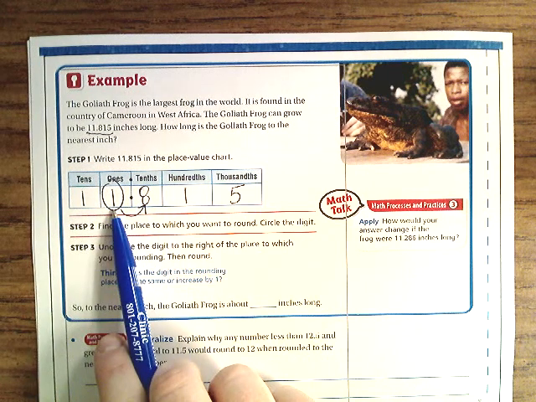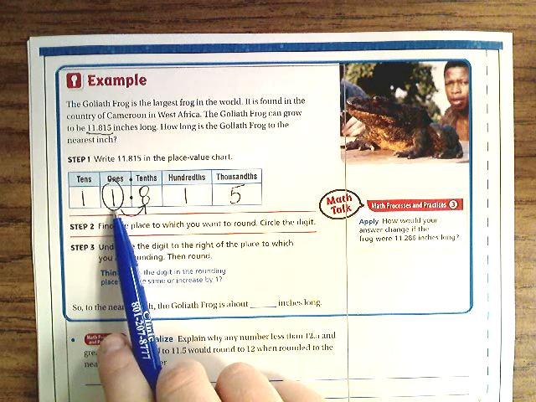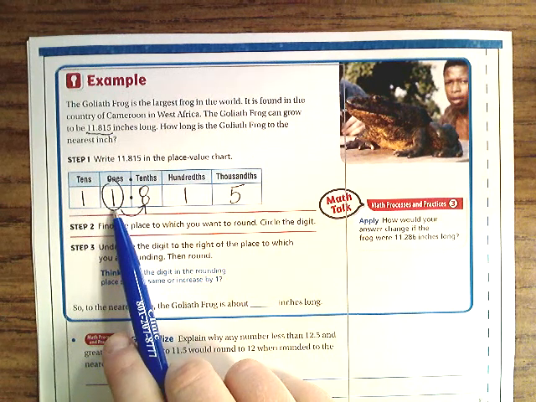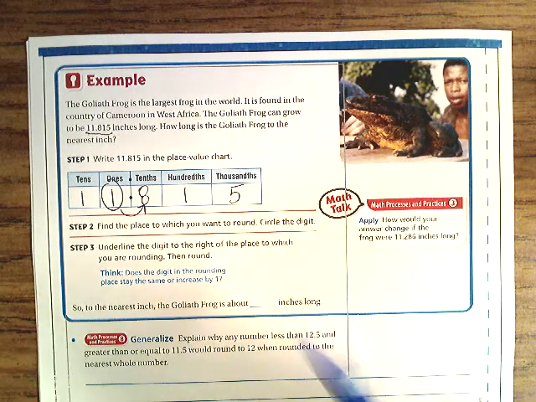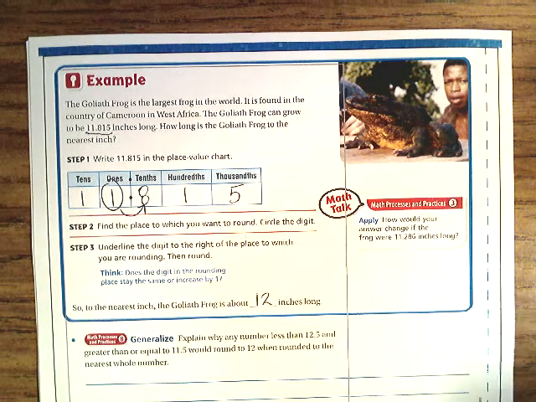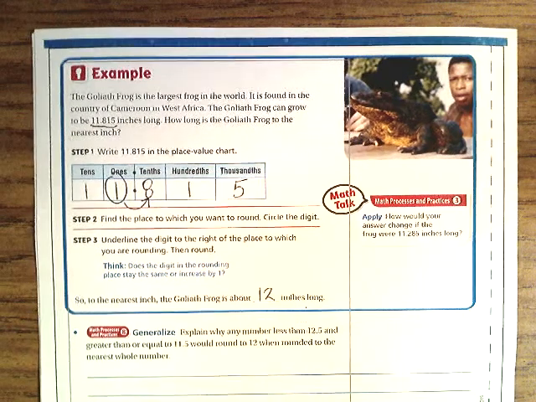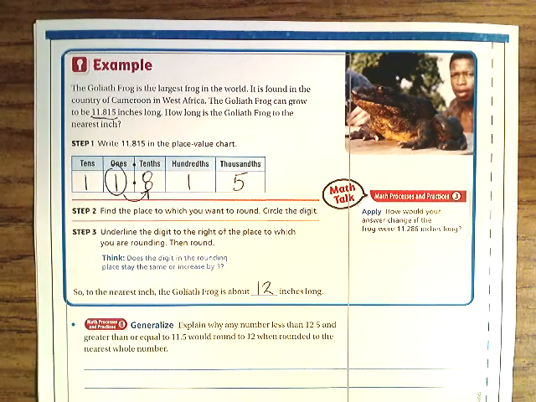The 1 is going to increase by 1. So if we add 1 more to the number 1, we get 2, right? So to the nearest inch, the Goliath frog is about 12 inches long. And the first thing I said to you when I read the problem is it's almost the size of a ruler, right? So that's 12 inches. A ruler's about 12 inches long, okay?